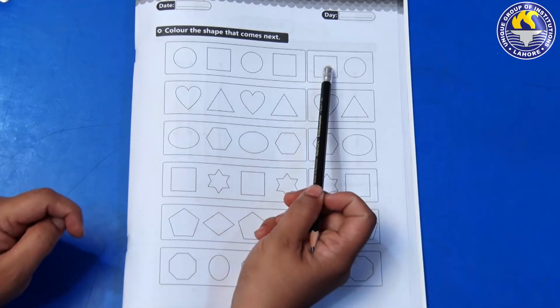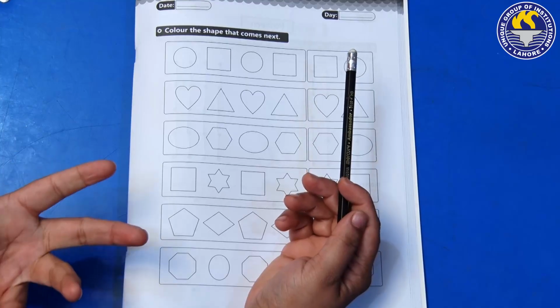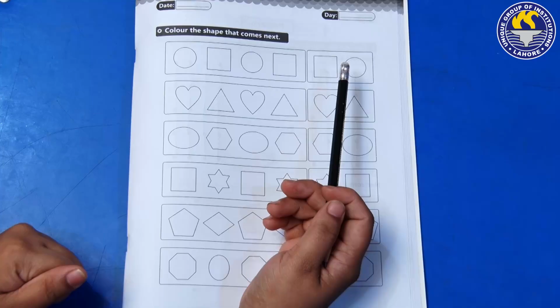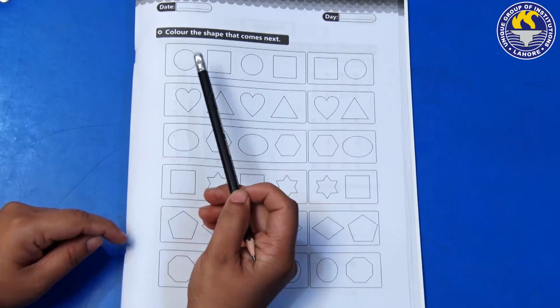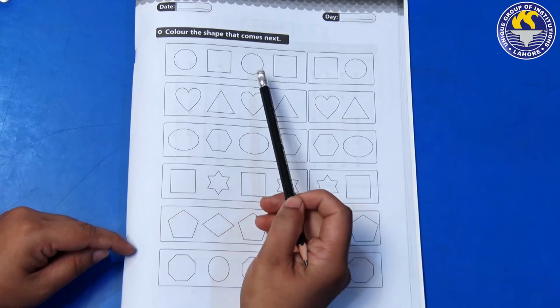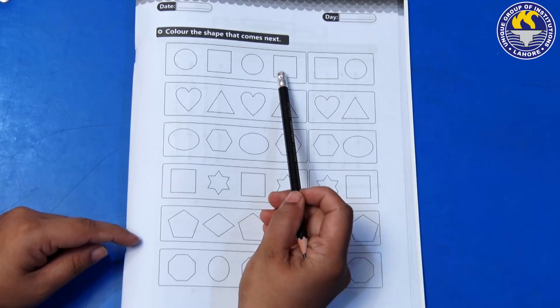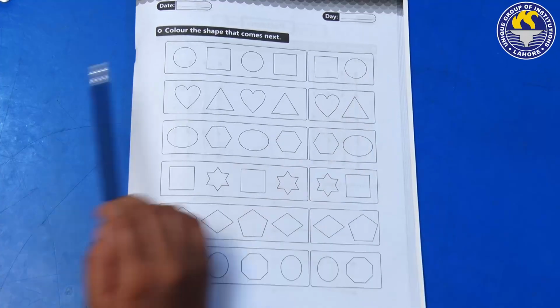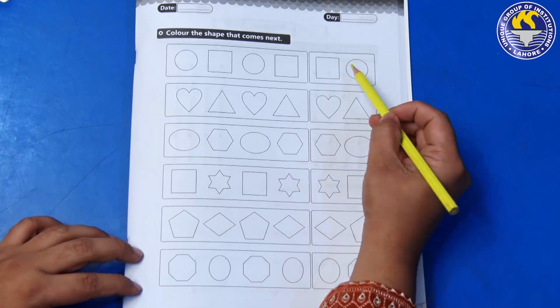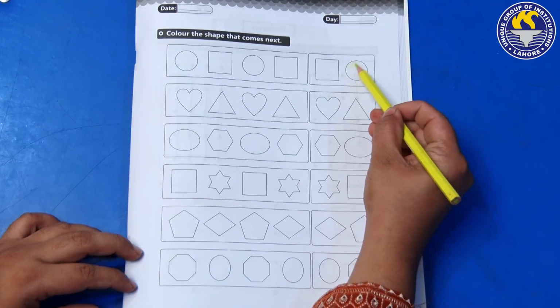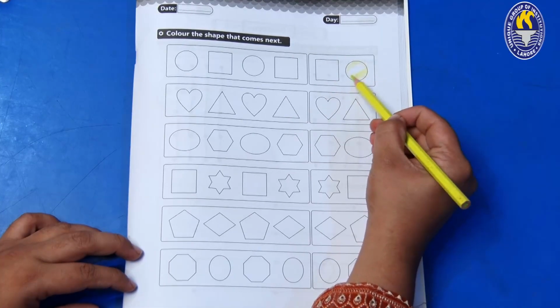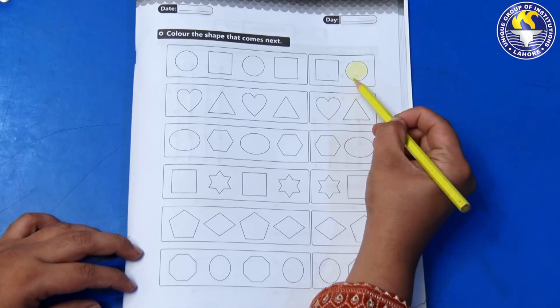Okay, now dear ones, we are going to practice the pattern. Okay, let's read the pattern first and then we'll see what we have to do. We have to color the next shape. Okay, so the first one is circle, square, circle, square. So what comes after square? The square or the circle? The circle comes after the square. So we will color the circle. You all have to do the boundary first and fill it like this.